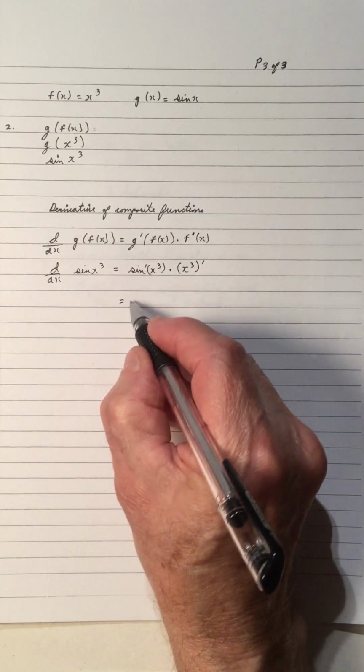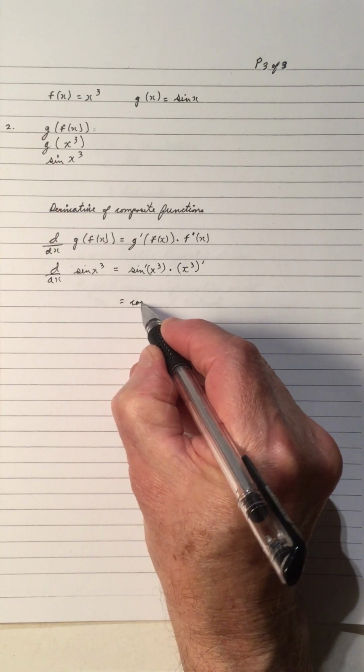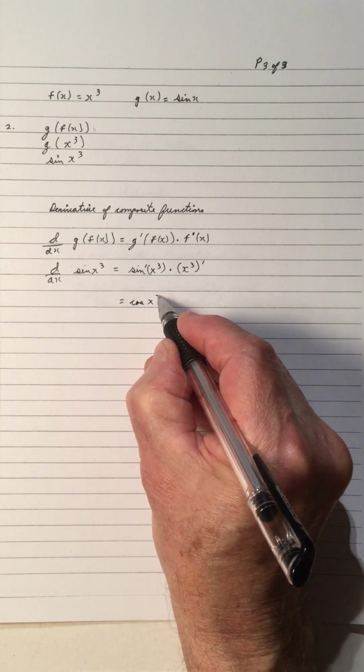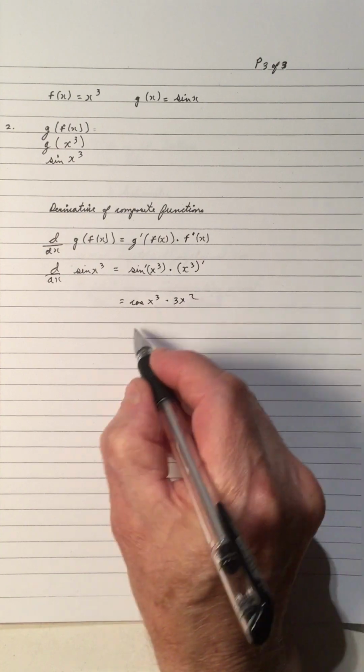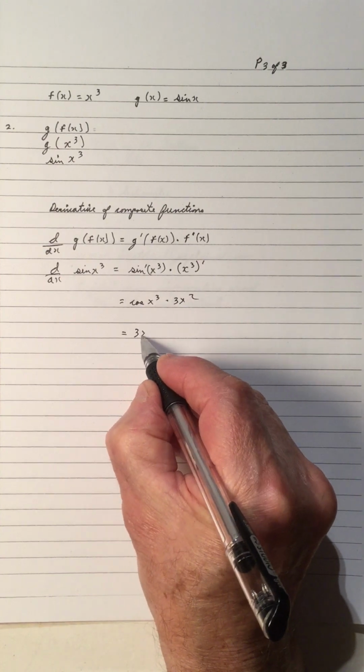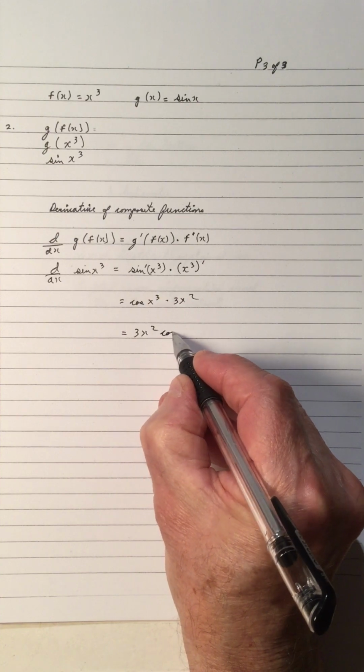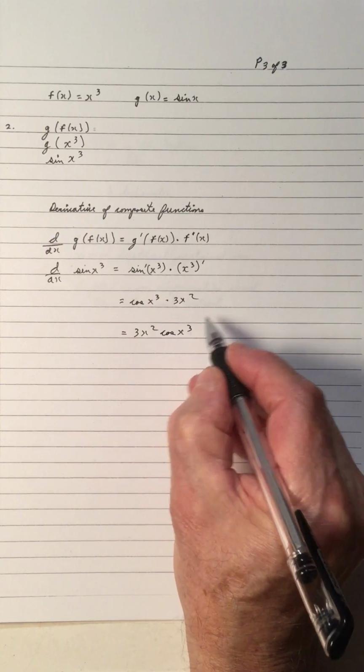The derivative of sine is cos, there's the x cubed, and the derivative of x cubed is 3x squared. So that becomes 3x squared cos x cubed.